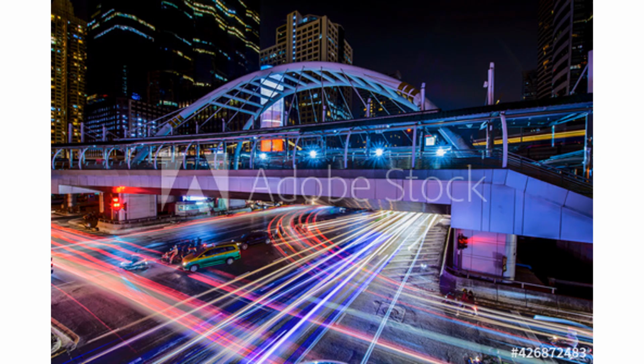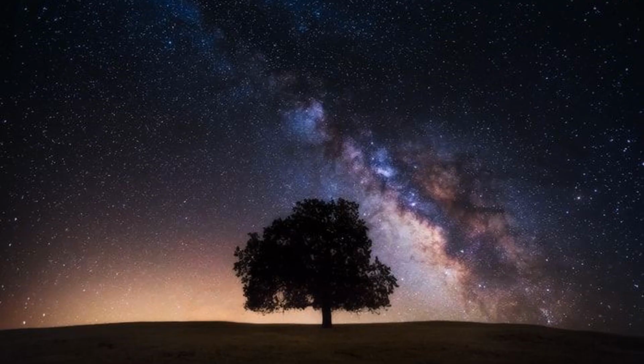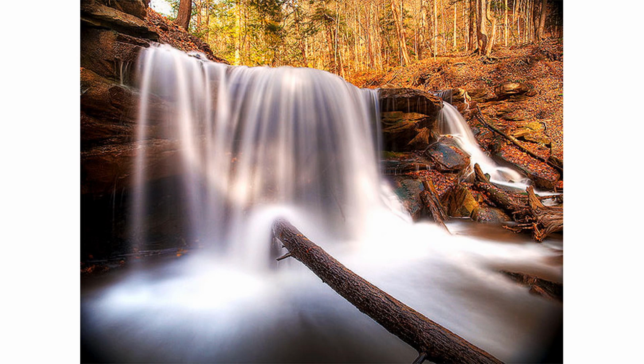Now, you can also capture the light lines of cars, which, as you can see on the screen right now, you most likely have seen before, be it in a picture online, be it in a picture in real life, be it even in a painting where a picture like that was taken as an example. You can also use it to photograph the Milky Way or the motion of rivers or waterfalls in a landscape photo.